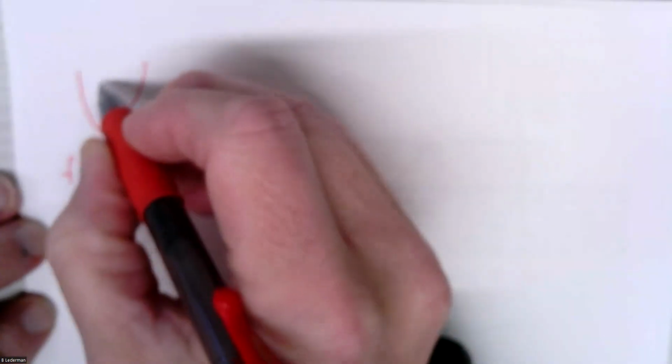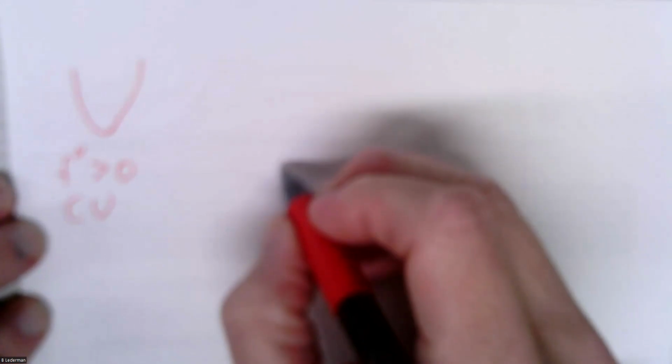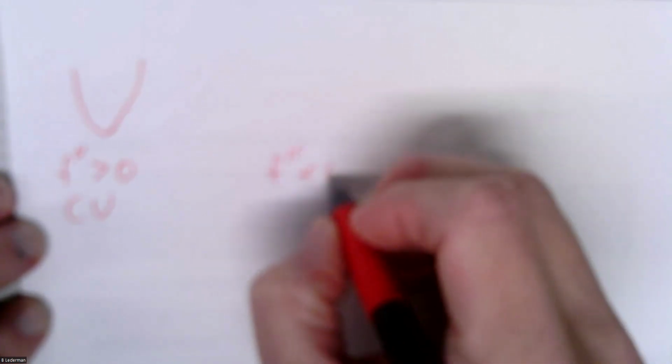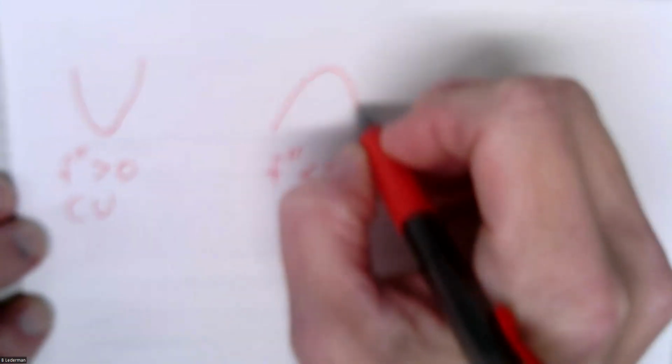The last thing I want to do for part 1 is to remind us that when the second derivative, f double prime, is positive, the function is concave up, which is what this is right here. And when the second derivative is negative, the function is concave down. So it looks like this.